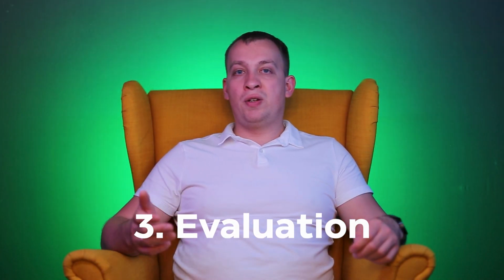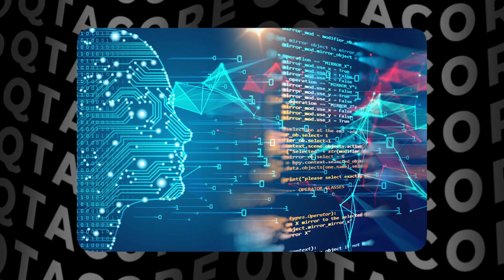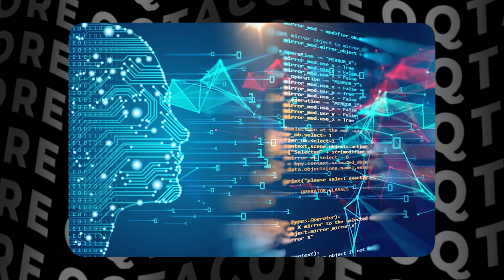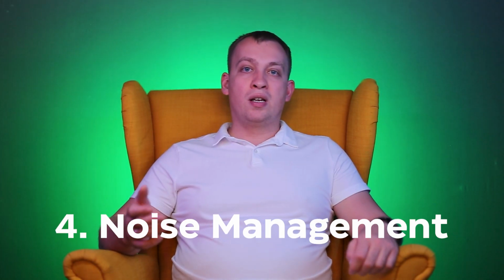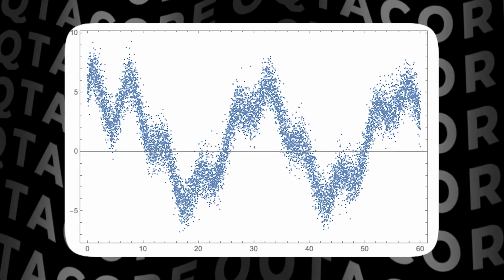Third action, evaluation. This is where FHE's magic happens. On the encrypted data, ciphertext, certain operations can be performed without needing to decrypt it first. These operations are usually limited to additions and multiplications. For machine learning, it means that models can be trained or predictions can be made on encrypted datasets. Fourth action, noise management. During computations, FHE ciphertext accumulates noise, an inherent issue in encryption schemes. Too much noise can make the data unusable.